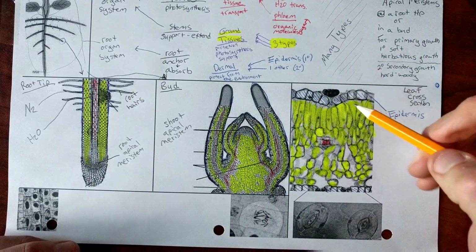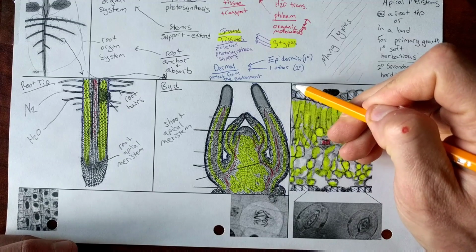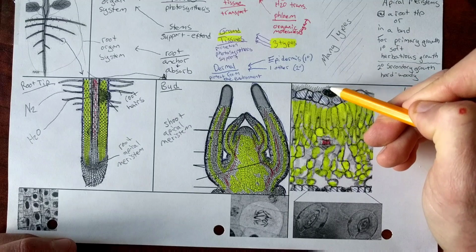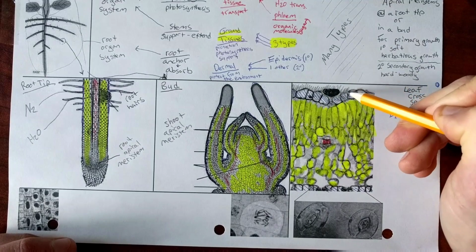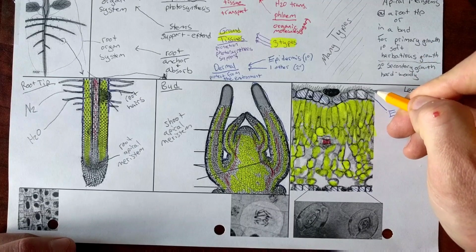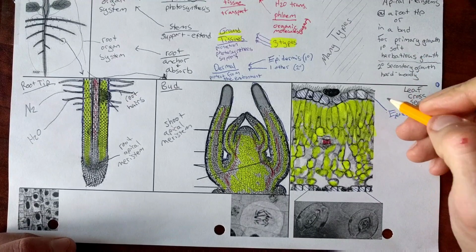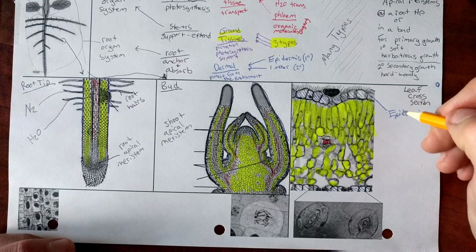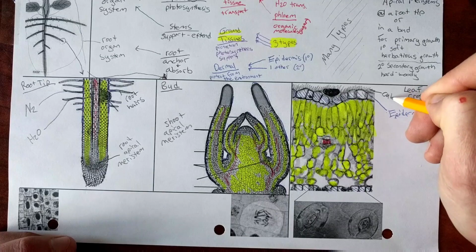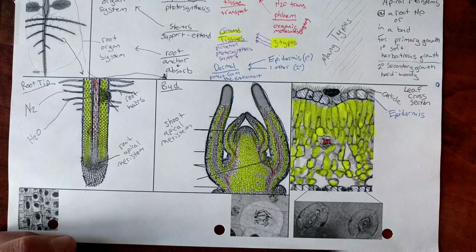Sometimes they'll use the word cuticle, even in IB questions. And that's when the epidermis secretes a really waxy layer on top. Some leaves are more waxy than others. That is the cuticle. It's not cellular. It's actually outside the cell, but it's to prevent even more water loss. Cuticle.